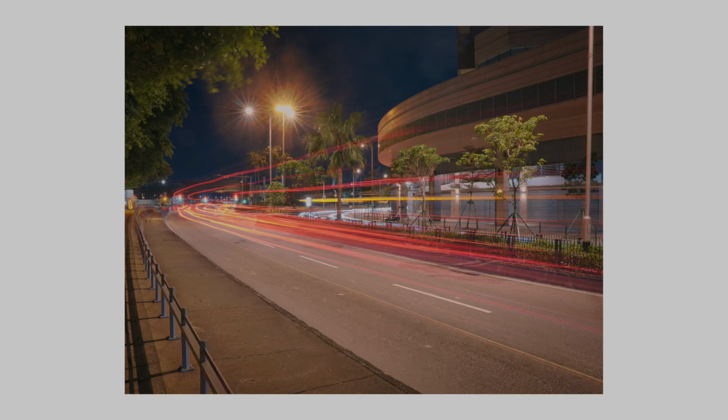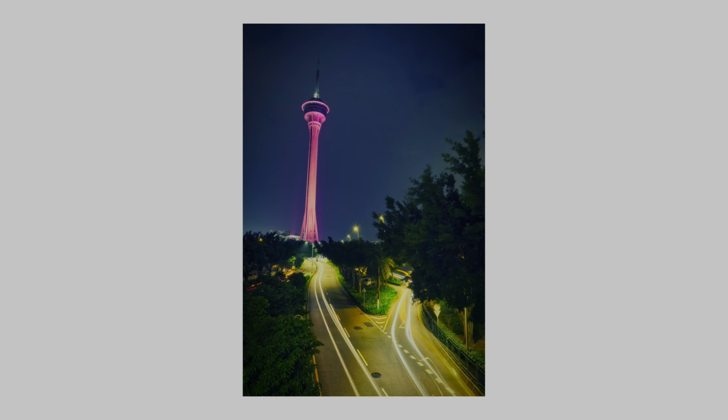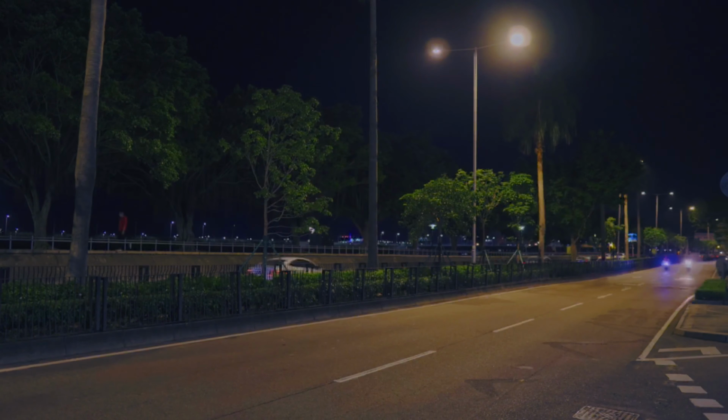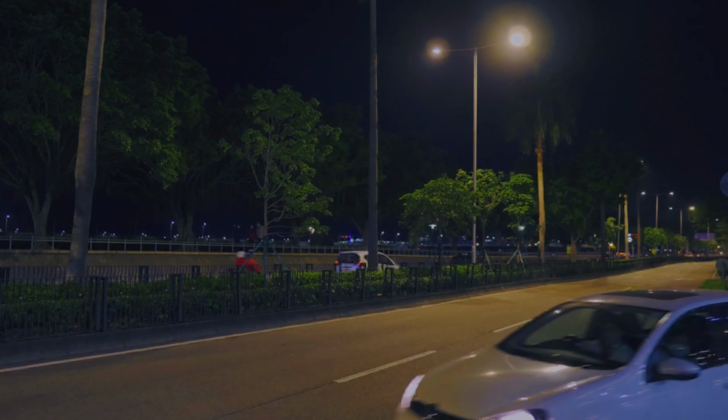But overall, when I chose the correct place where there was already enough traffic, I naturally didn't have to wait for more cars to pass by. In those cases, the effect is pretty good, I think.